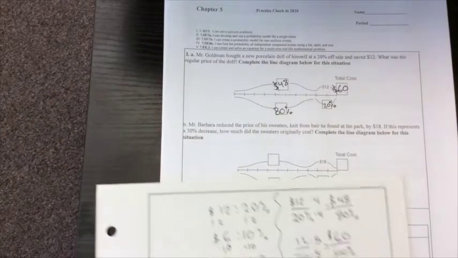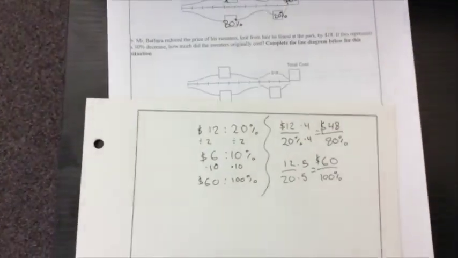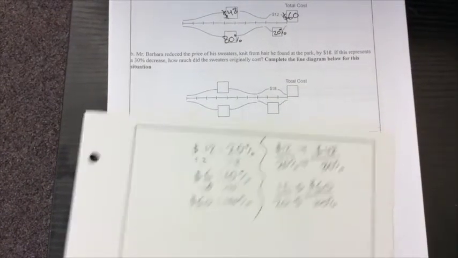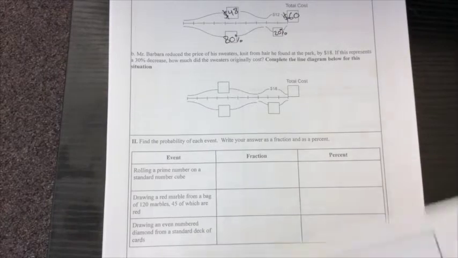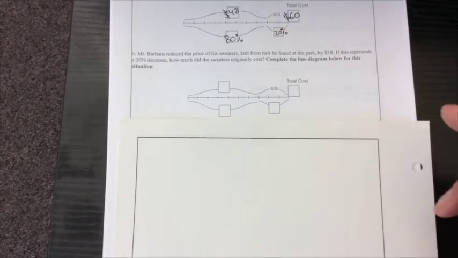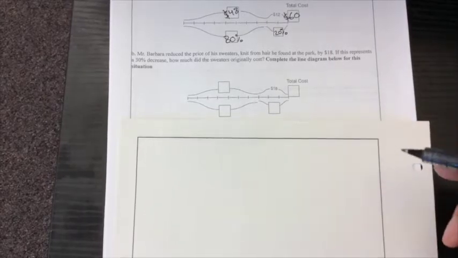Moving down to letter B. It says, Mr. Barbera reduced the price of his sweaters knit from hair he found at the park by $18. I don't really do this. I just thought it was funny and gross. So if this represents a 30% decrease, how much did the sweaters originally cost?